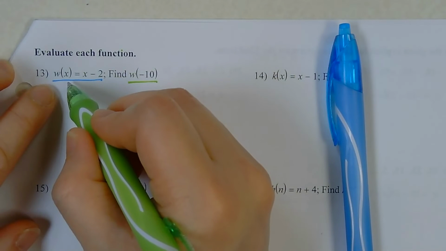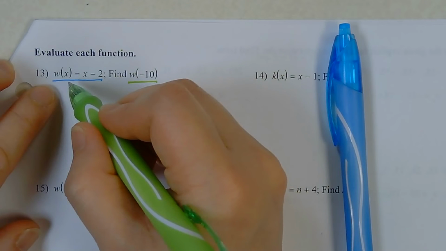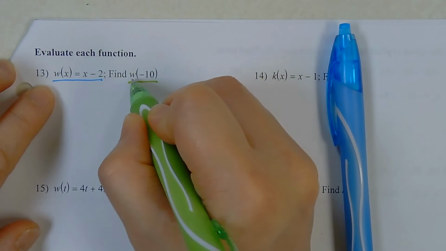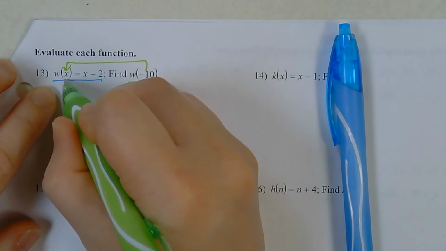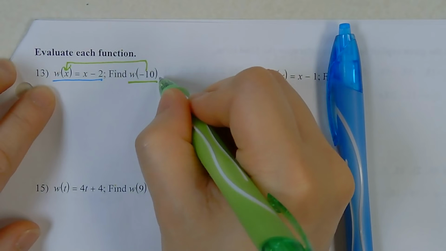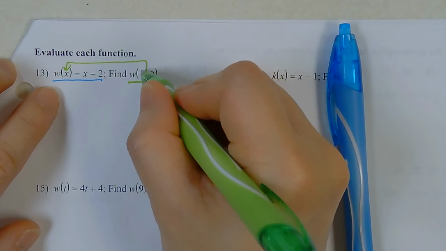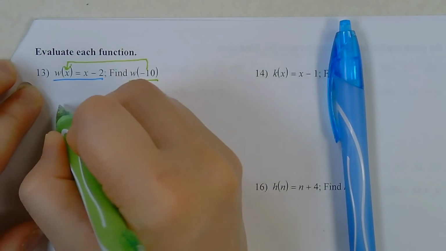This is just like labeling it. We want to know what kind of y? Well, this one is for the function w. Notice that this -10 is in the place of this x. So we want to know, what is the answer if x is equal to -10? So we're going to plug in -10.